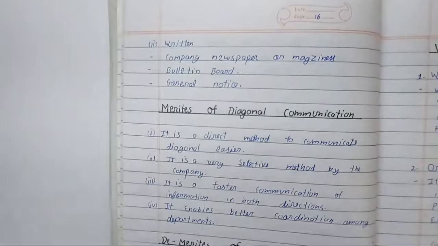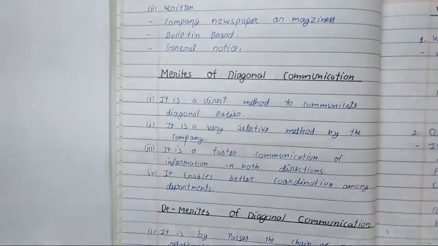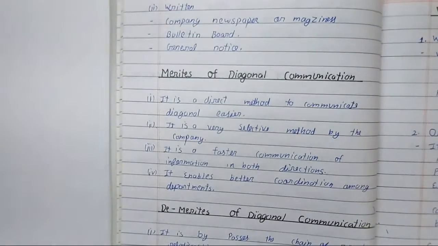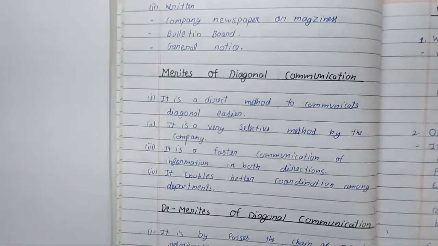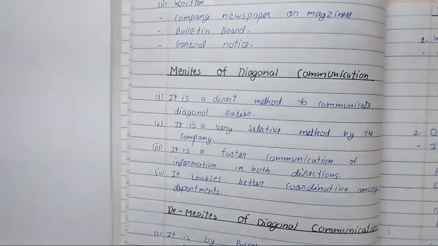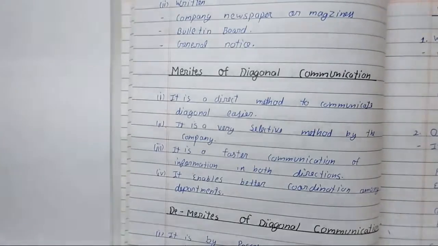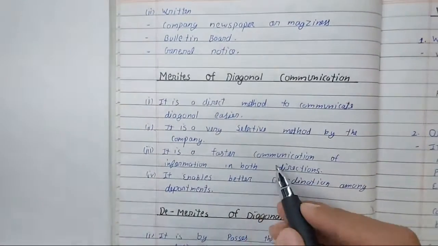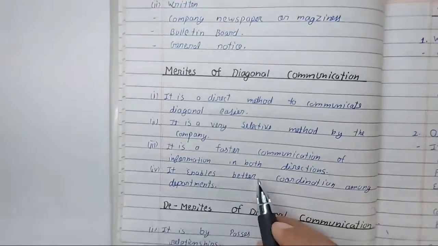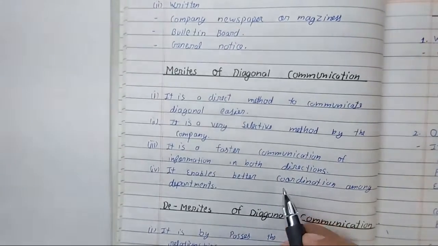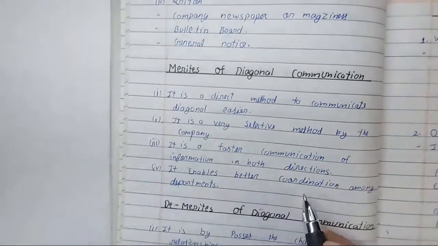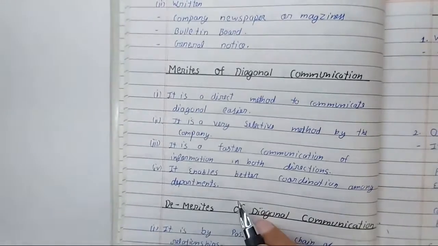Merits of diagonal communication. It is a direct method to communicate diagonally and easily. It is a very selective method used by the company. It is a faster communication of information in both directions. It enables better coordination among departments.